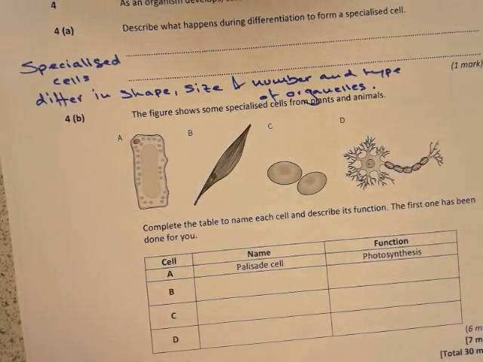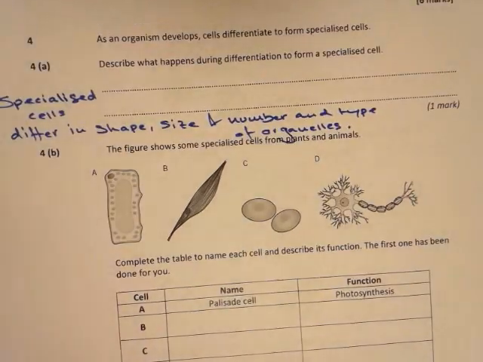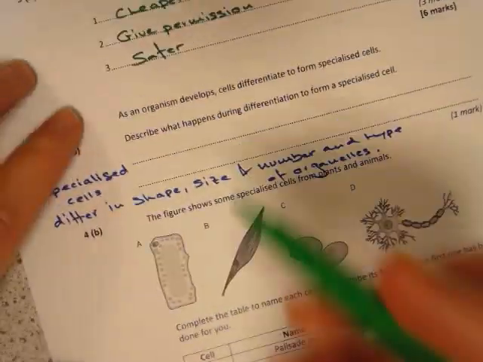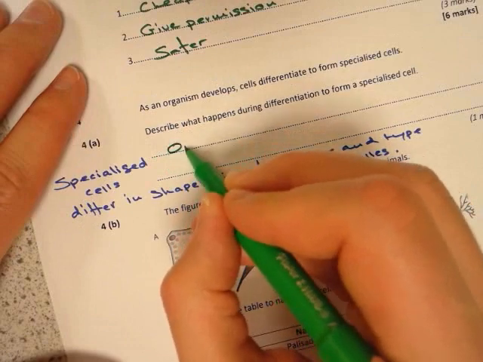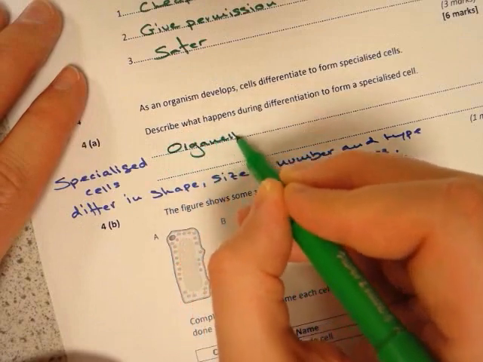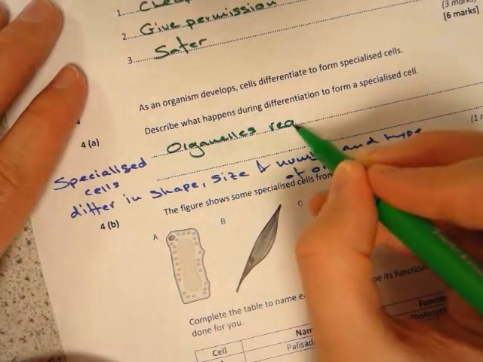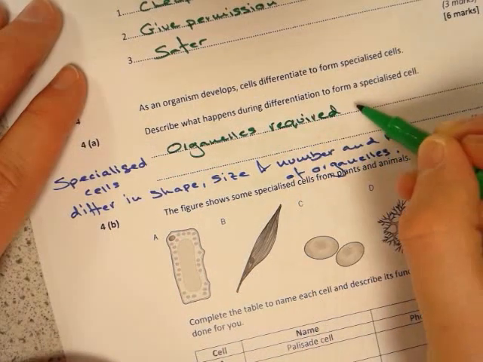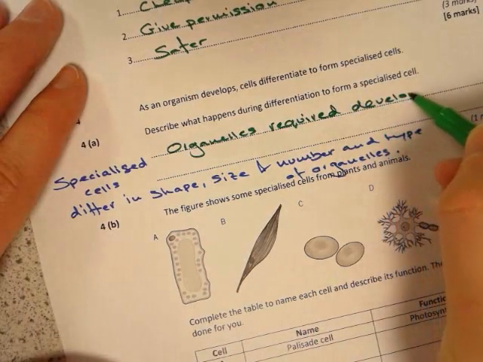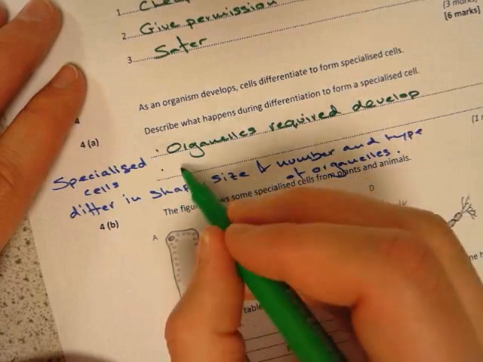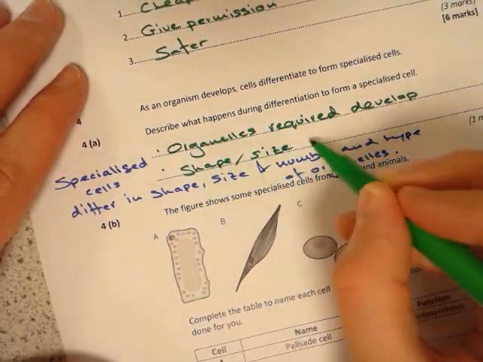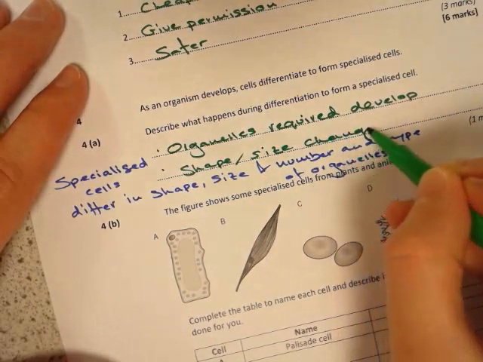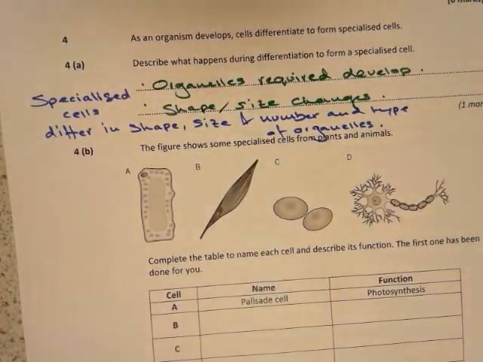Alright, so what happens during differentiation to form a specialised cell? You could say that the organelles required develop. You could also say the shape and or size changes. So either one of them is fine.